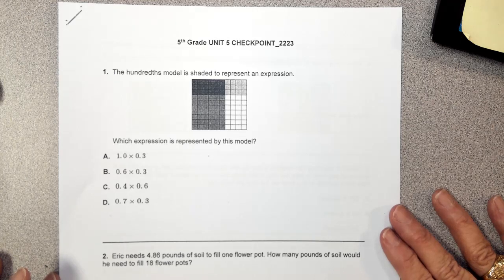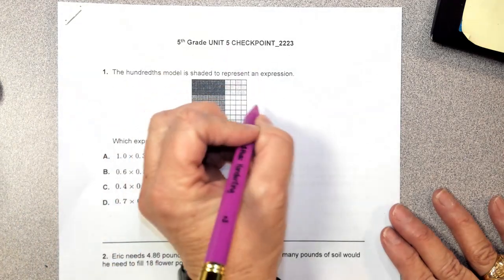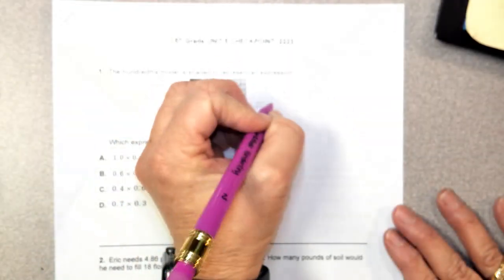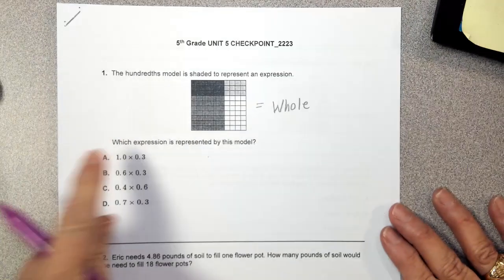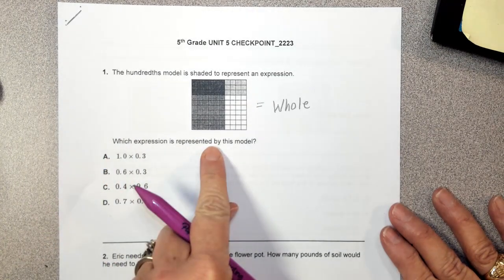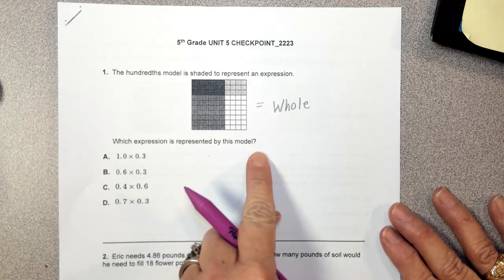Number 1 says the hundredths model is shaded to represent an expression. I see here that this whole thing represents a whole. And it asks, which expression is represented by this model?